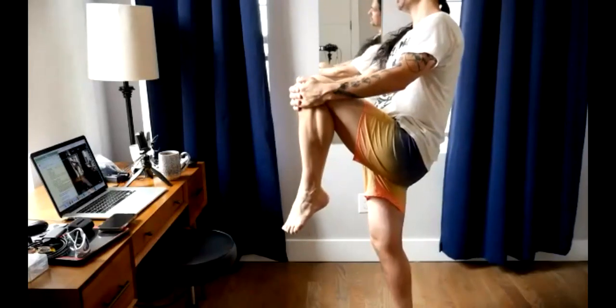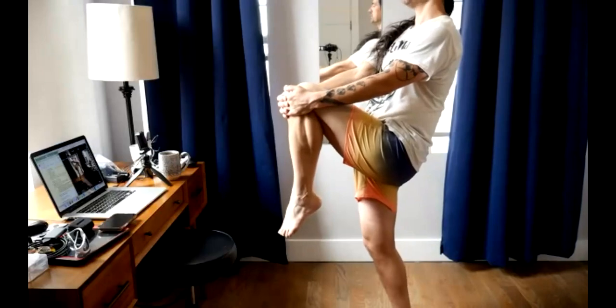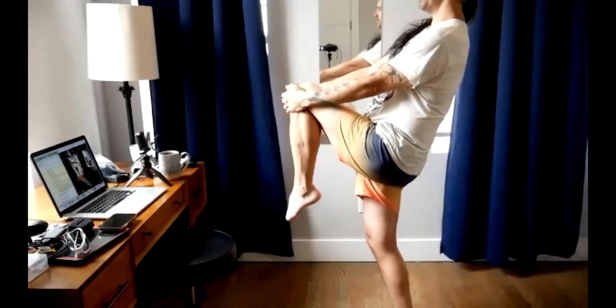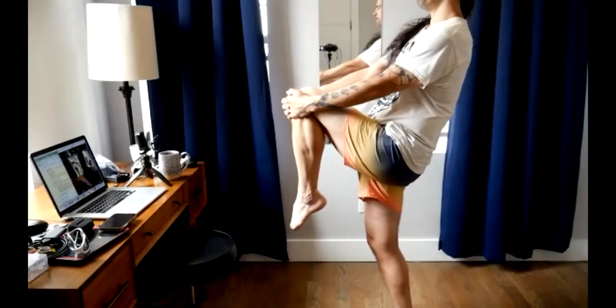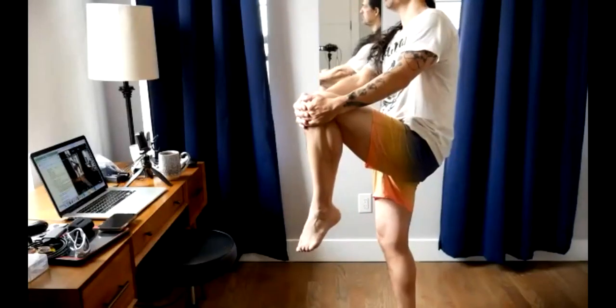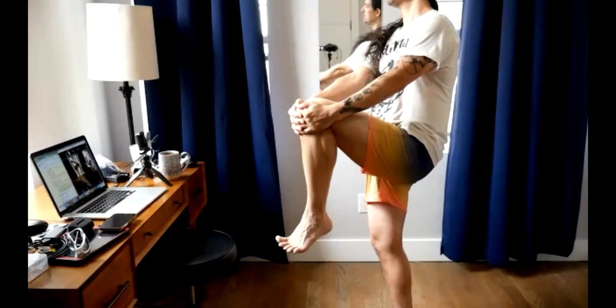So describe the nature of the contraction in the soleus and gastroc. Concentric. The agonist. Yes. Concentric agonist, and they're shortening. And they're also called the prime mover. Very good. And the tibialis anterior, the nature of the contraction there? Eccentric antagonist.